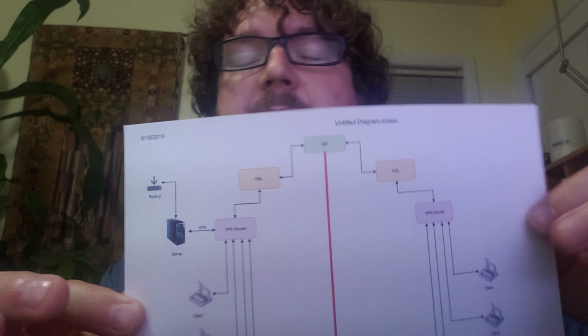Good evening, class. This is my, what do we call this? Network architecture. Yes, this is my architecture redesign, and I printed it out.